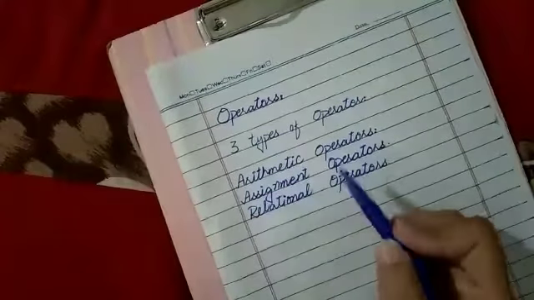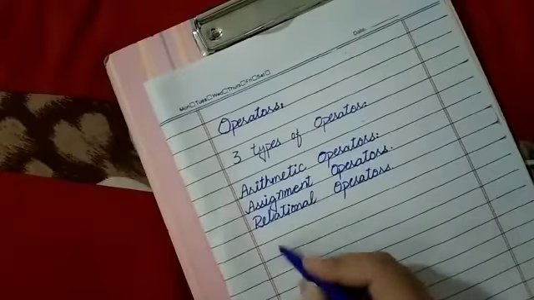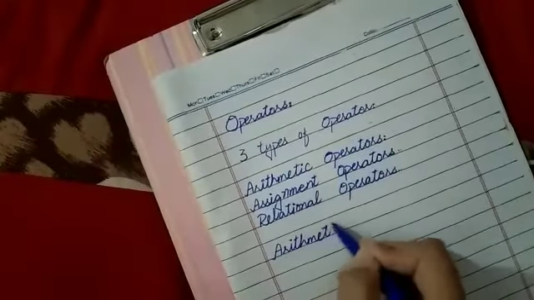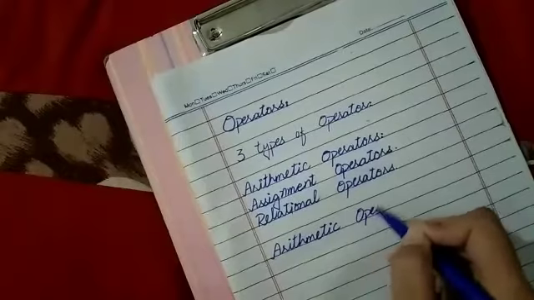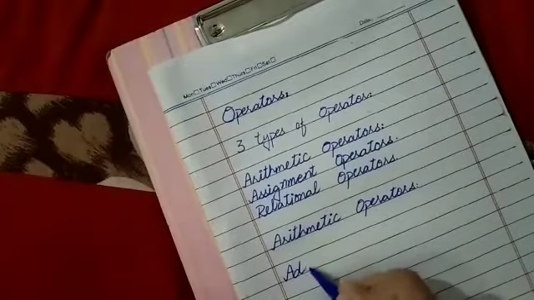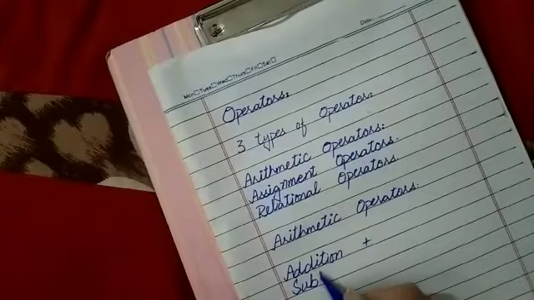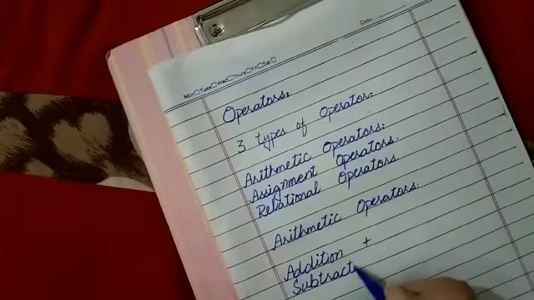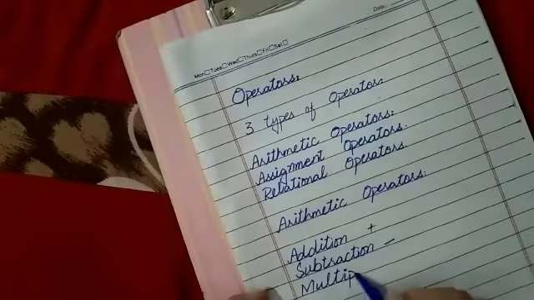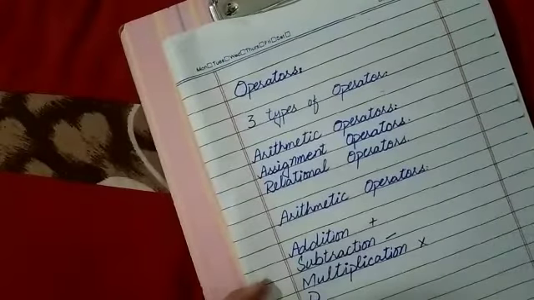Arithmetic operators are used for doing calculations: addition, subtraction, multiplication, and division.